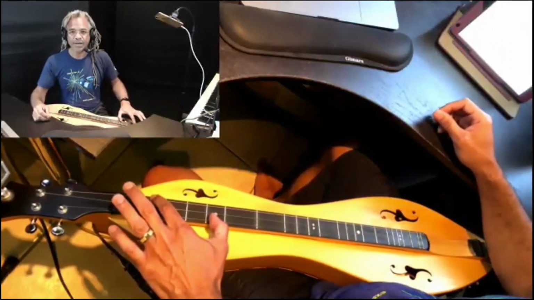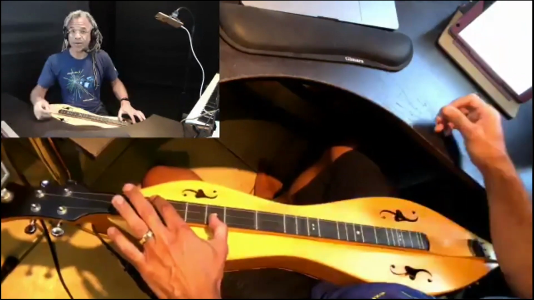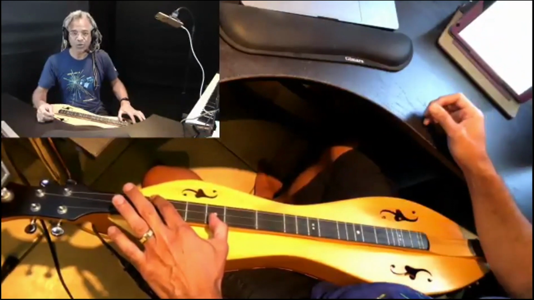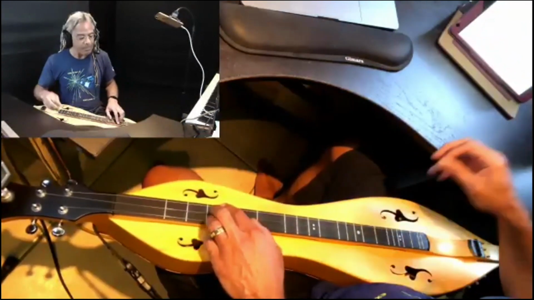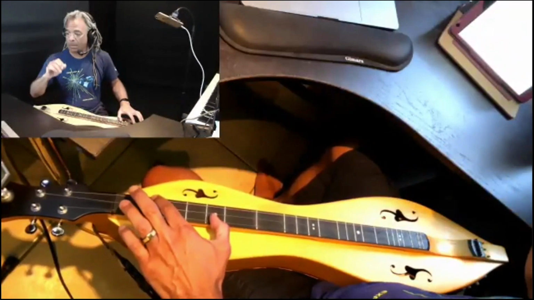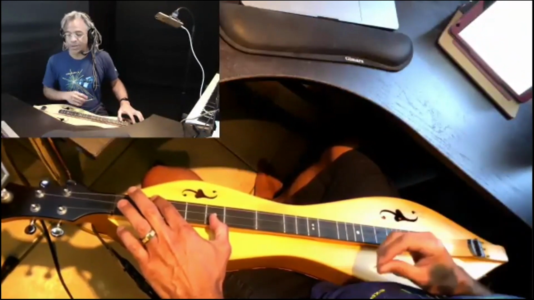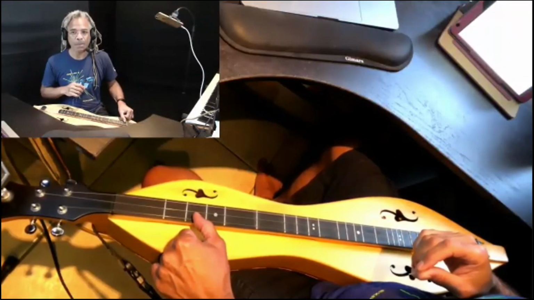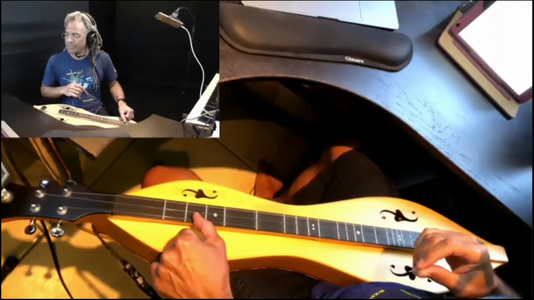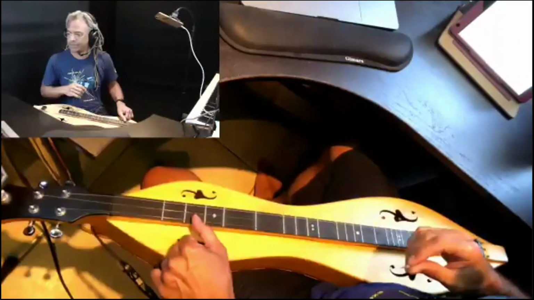Very, very easy lateral movement. And we keep our fingers on the same strings. We don't have to play finger switcheroo. And then we wrap things up with a 2 on the melody string and let everything else go. And that is the A part.